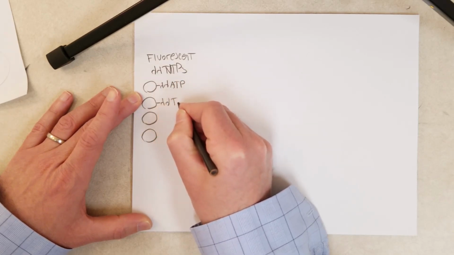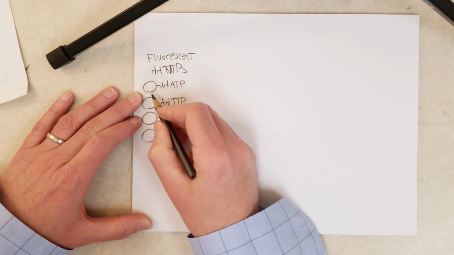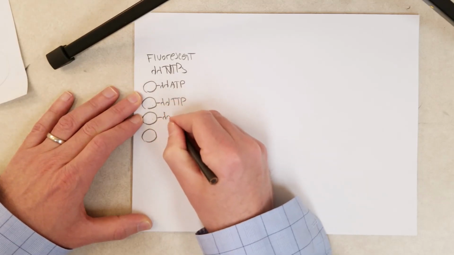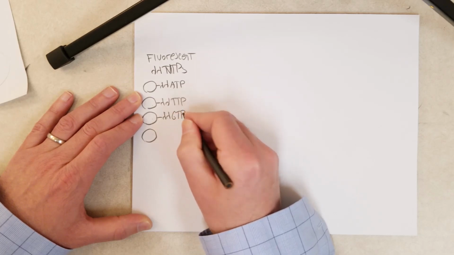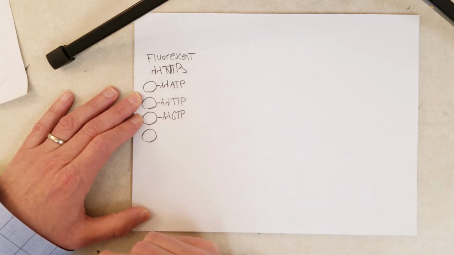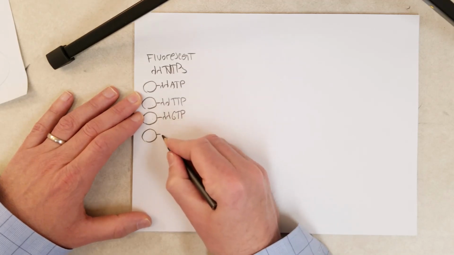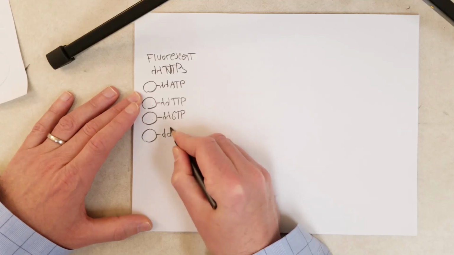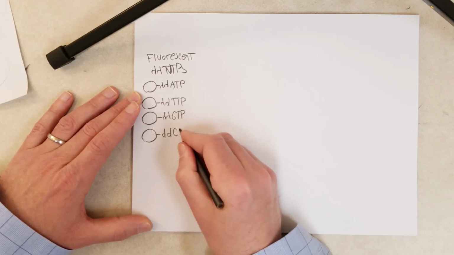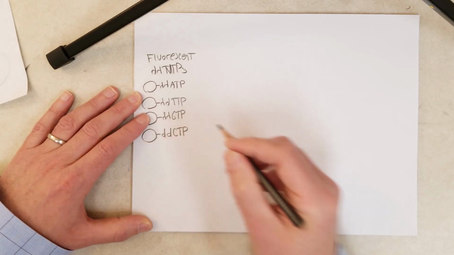But I'm putting a fluorescent molecule on all of these. And in some technologies, where the dideoxy is lacking the hydroxyl group on the 3' carbon, they actually attach the fluorescent molecule to that 3' carbon. But you can also attach it to other places.